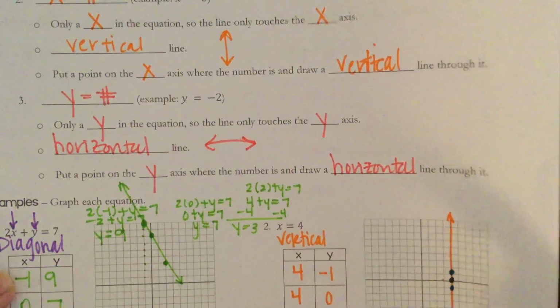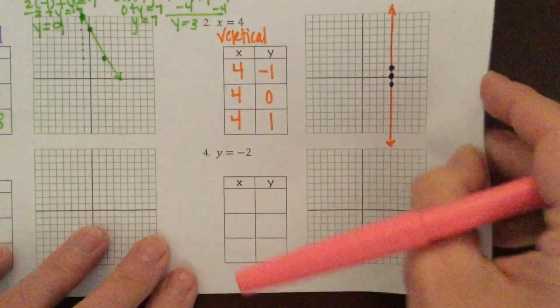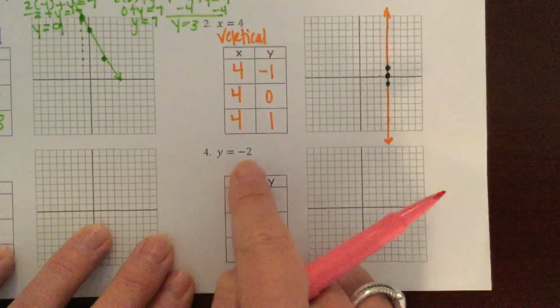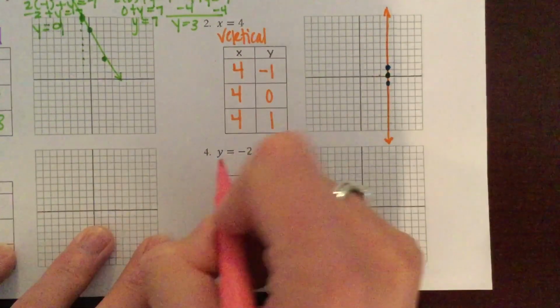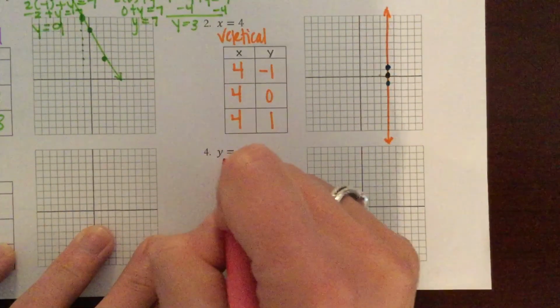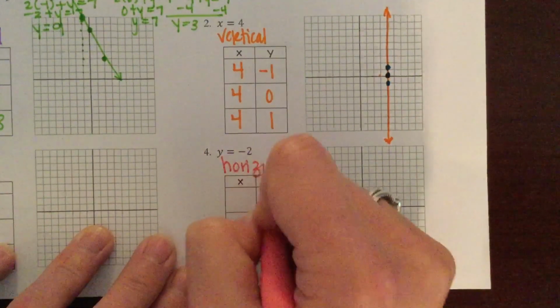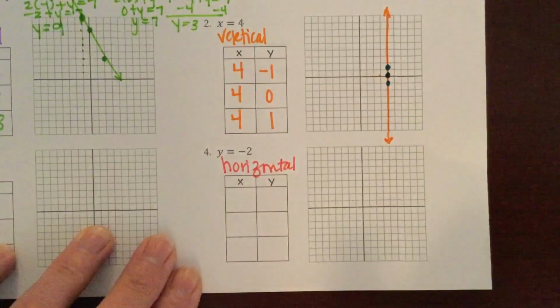Let's jump down to example number 4. Notice my equation is y equals negative 2. This fits the scenario we just talked about. I may only touch the y-axis, so I need a horizontal line to do that.